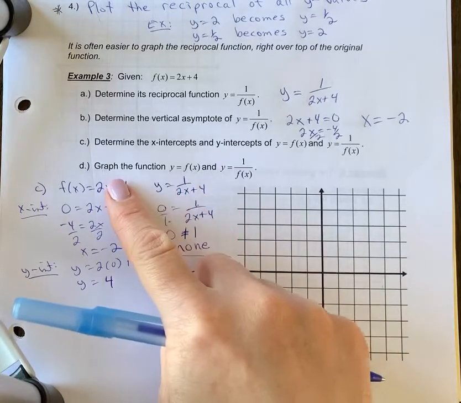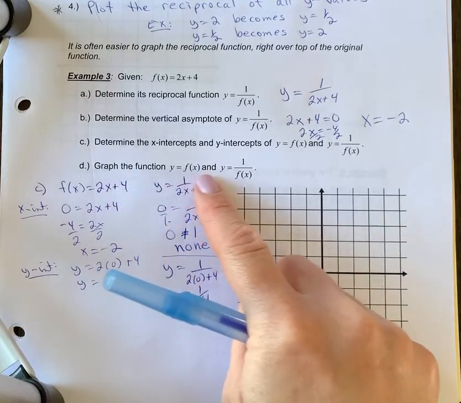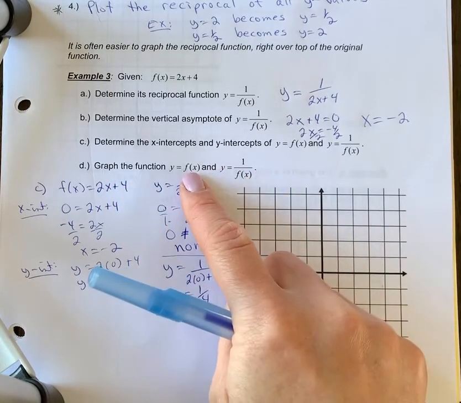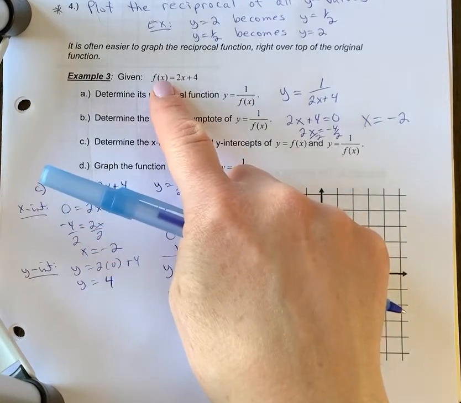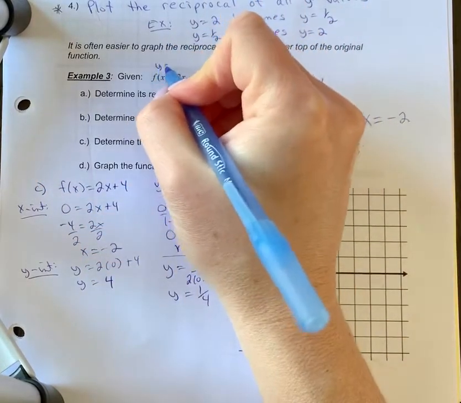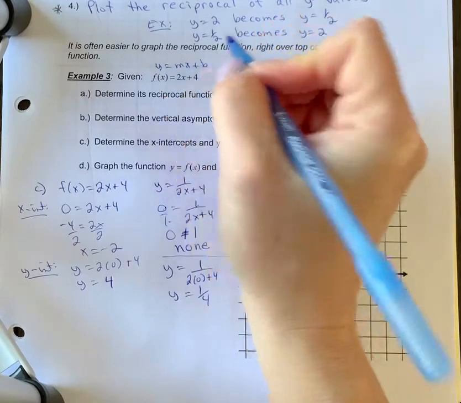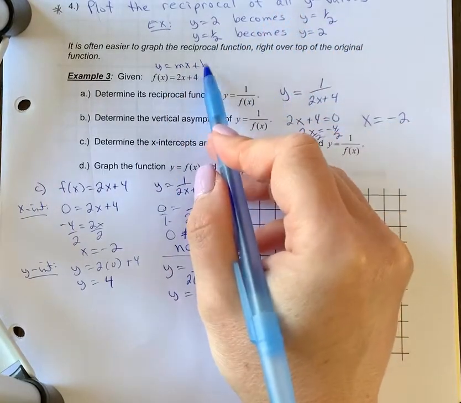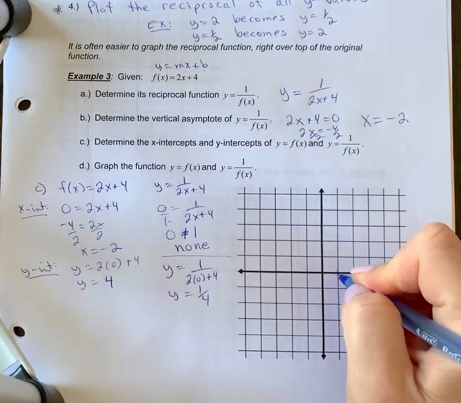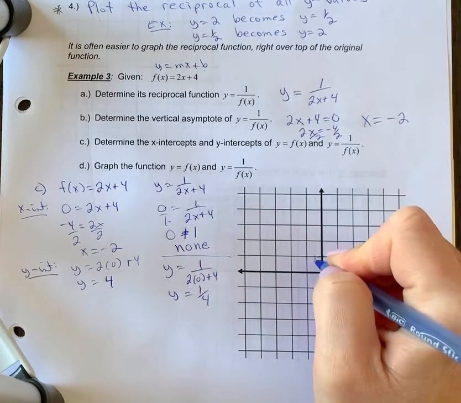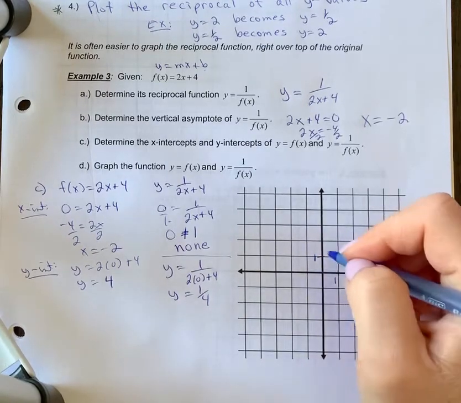Okay, let's look at graphing the functions y equals f of x and y equals 1 over f of x. So I'm going to graph the linear function first. So I'm just going to use y equals mx plus b to graph my linear. So I'm going to plot my y-intercept, then I'm going to count my slope. So I need a scale on here. Make sure you put your scales in your work. So you're going to go up 4.